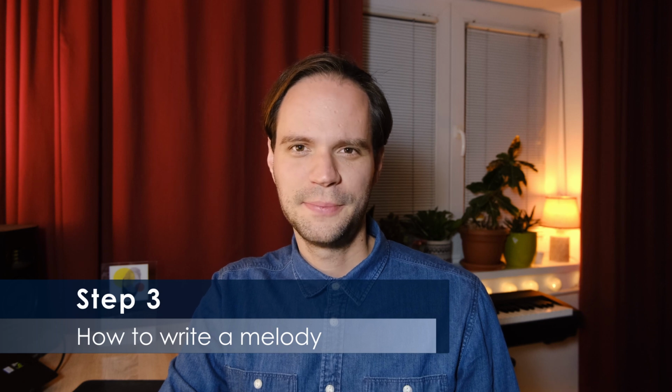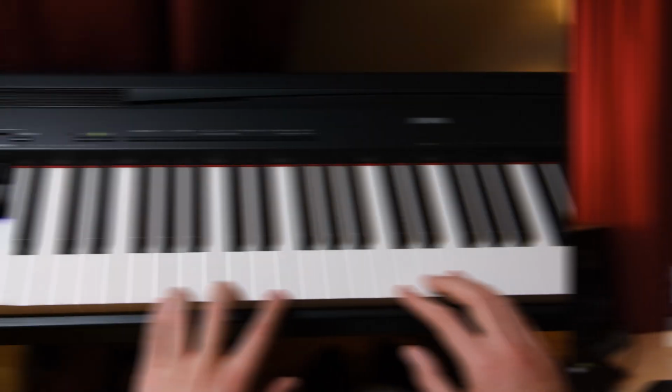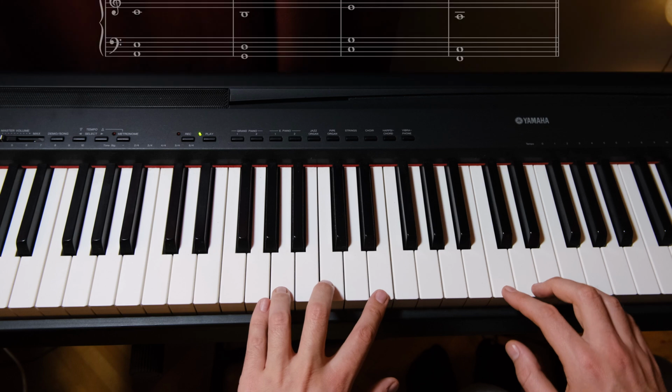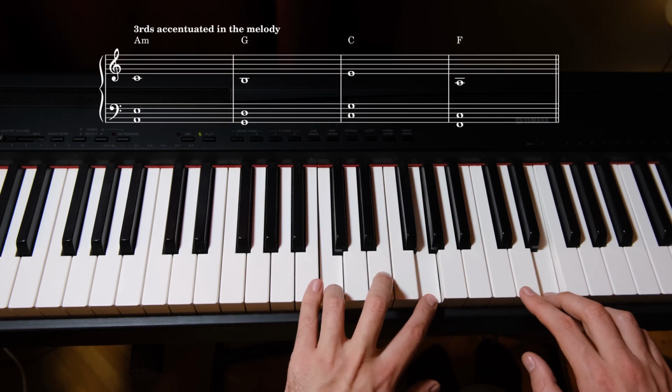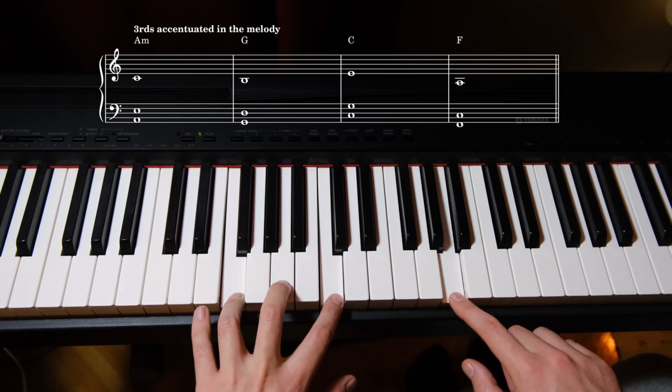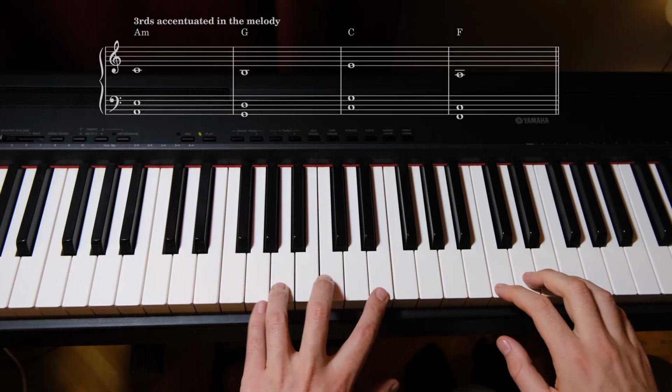Step 3. How to deal with the melody. Making a good melody for a chord loop is a subtle art, because it needs to be recognizable enough for people to be able to sing it, but it should not be too distracting, because you don't want it to stick out, since mostly the loop is not going to be your main element. Because the left hand is only playing fifths, I want to accentuate the thirds of each chord with the melody. And this already creates some kind of melodic outline.